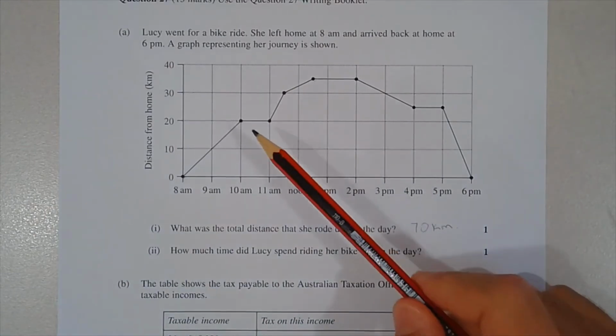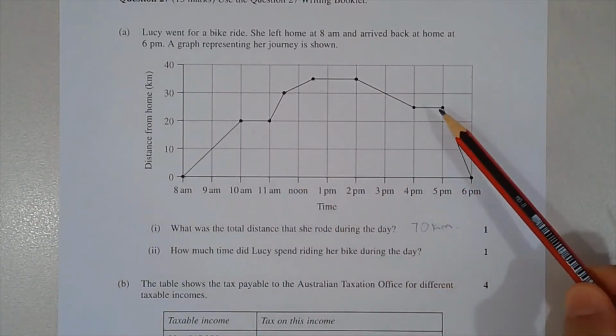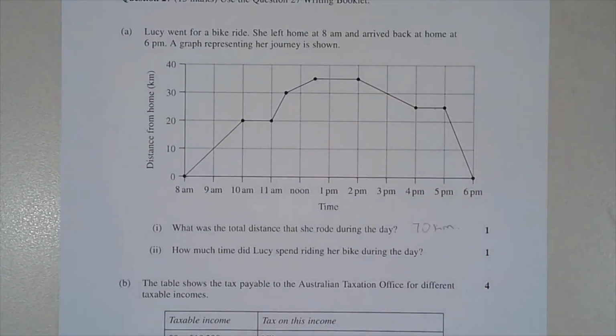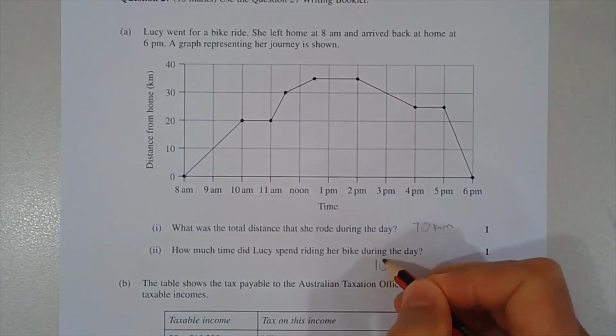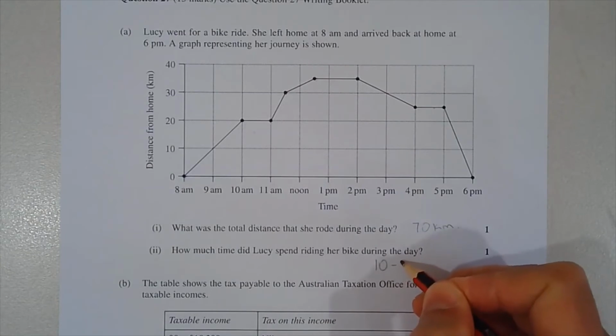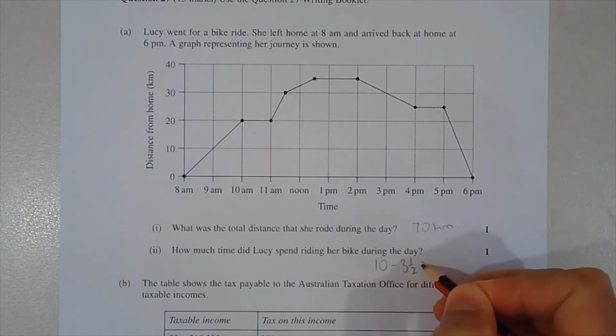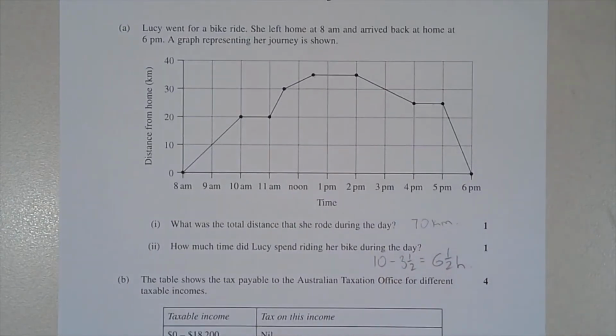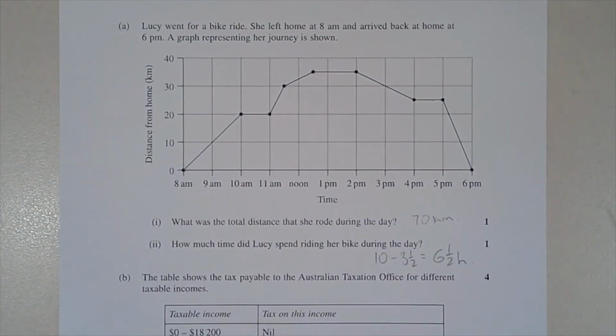riding her bike. So we have 1 hour, plus another hour here, so that's 2 hours, plus 1.5 hours here, that's 3.5 hours. So 10 hours minus 3.5 hours gives us a total of 6.5 hours where Lucy has been riding her bike during the day.